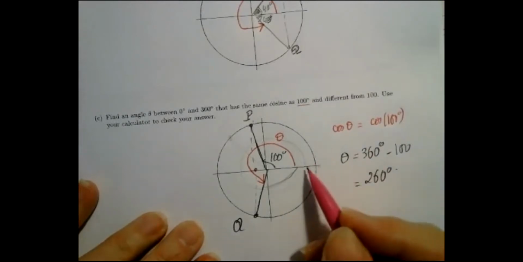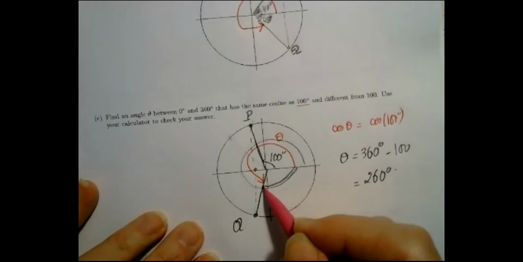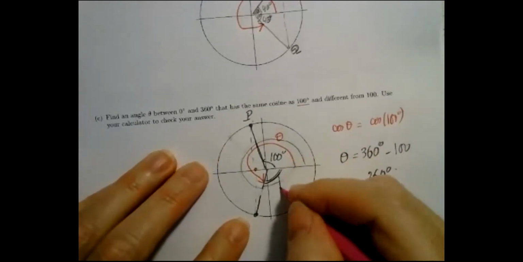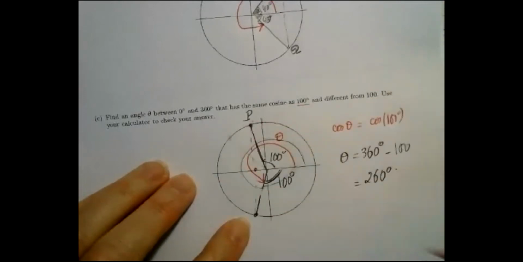So I repeat what she did. She went all around, which is fair, and then she took this 100 away, because by symmetry, this angle here is exactly 100. So she took 360 minus 100. Is that clear? All right, thank you very much. And then you have to check it, make sure you're doing it right.